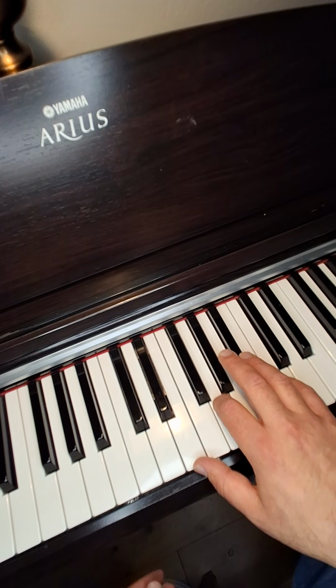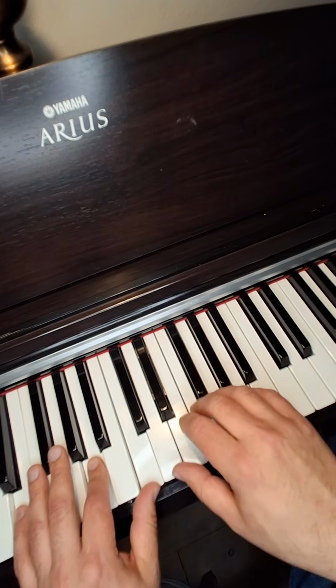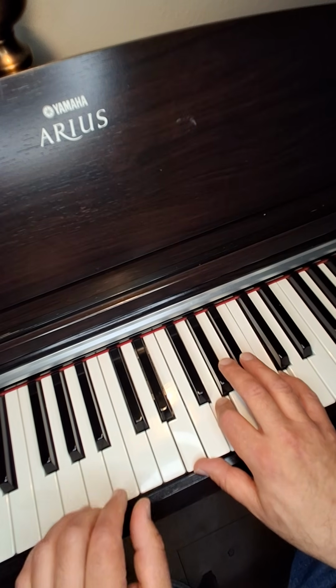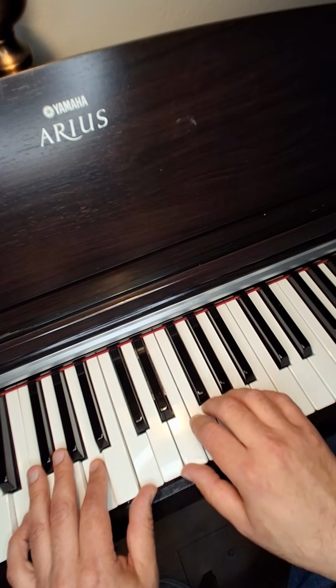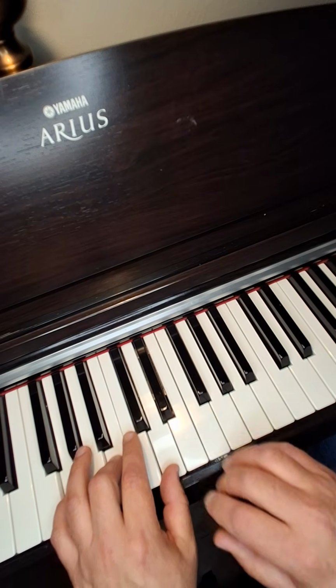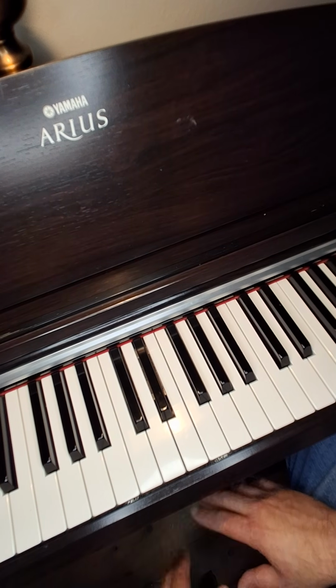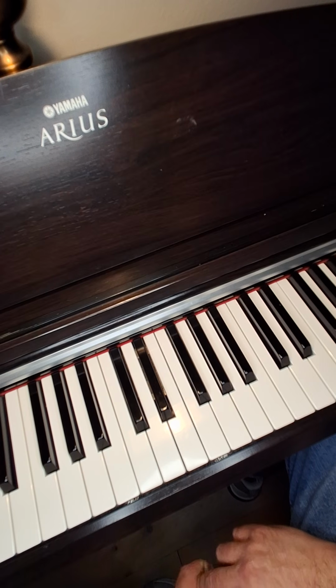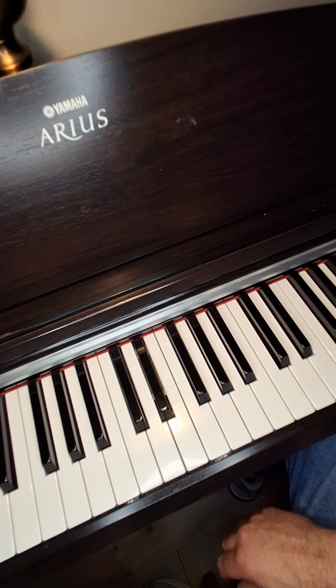And we just get kind of just a basic 1-6-2-5 progression, the basis of, you know, most songs. And that's all I have to say about that stuff.